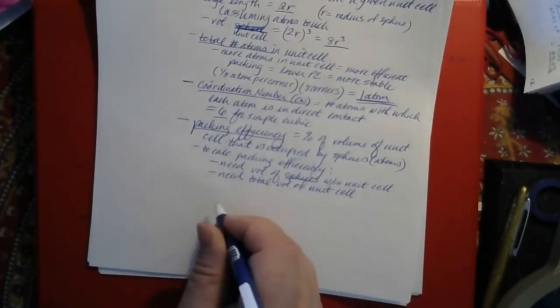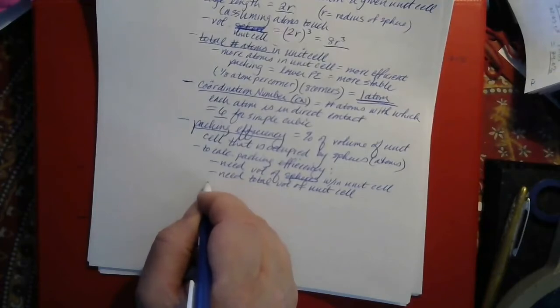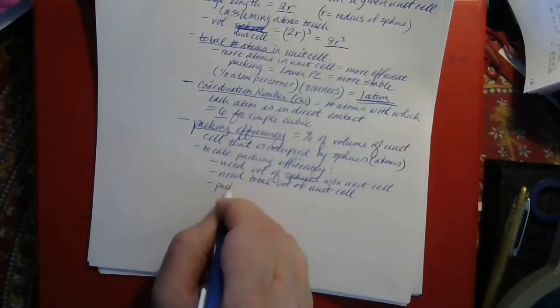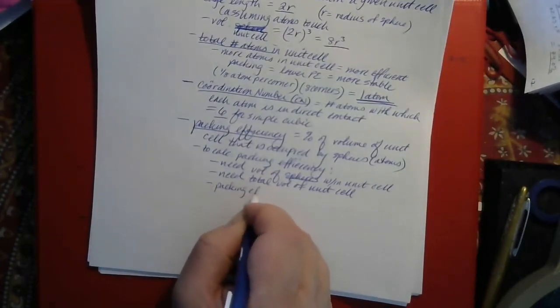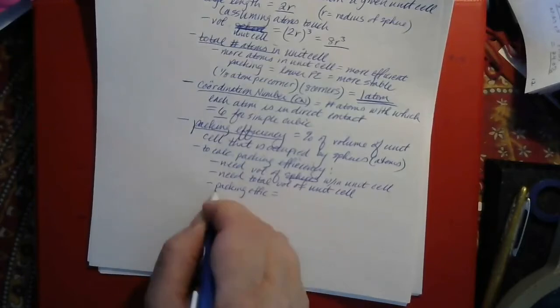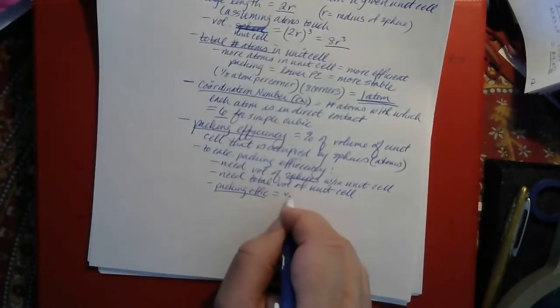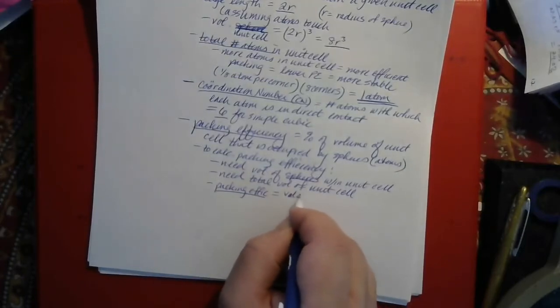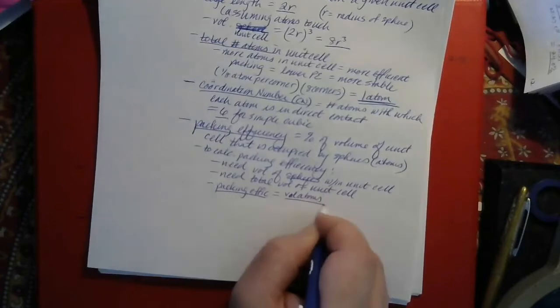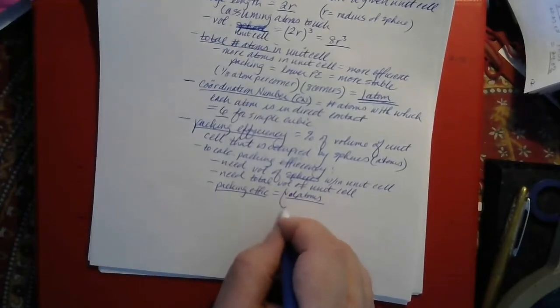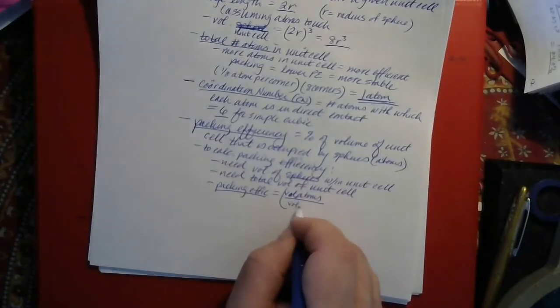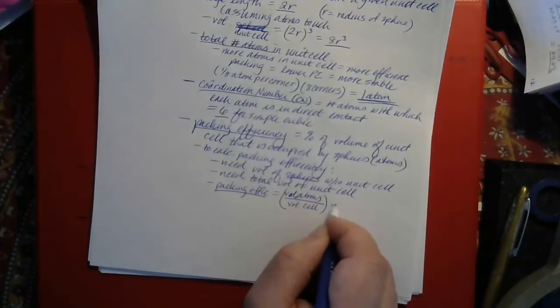Okay, the packing efficiency will just be the volume of the atoms, or spheres or ions or whatever the substance is made up of, over the volume of the cell, times 100.